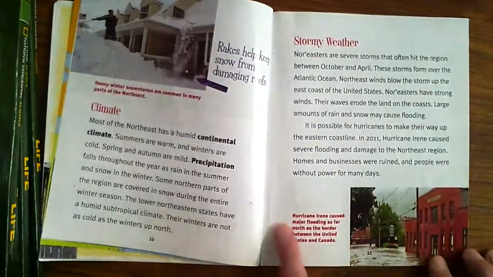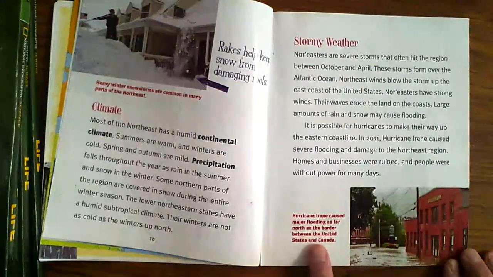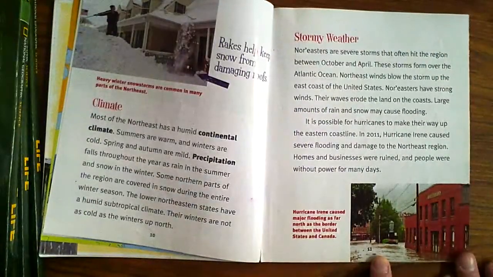So here's a picture. Hurricane Irene caused major flooding as far north as the border between the United States and Canada. So that shows some flooding there that happened because of that hurricane.